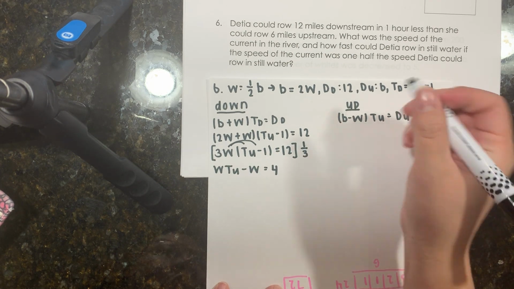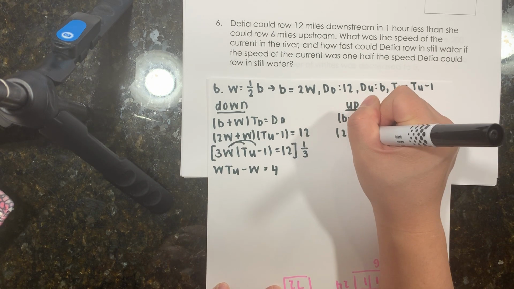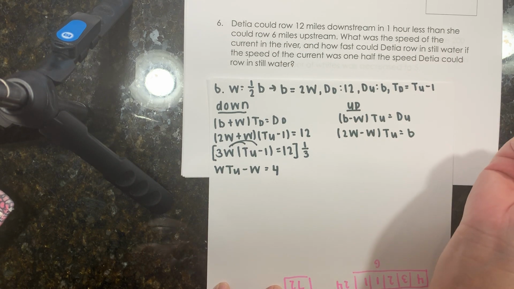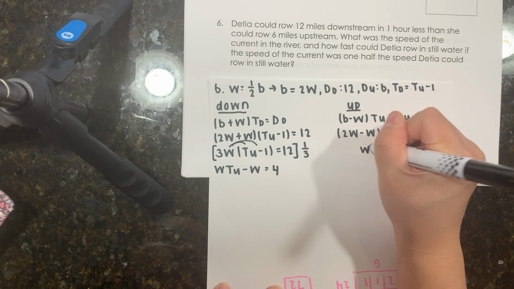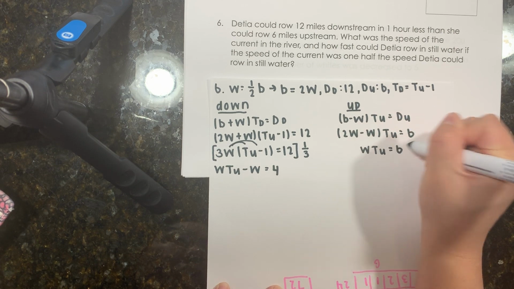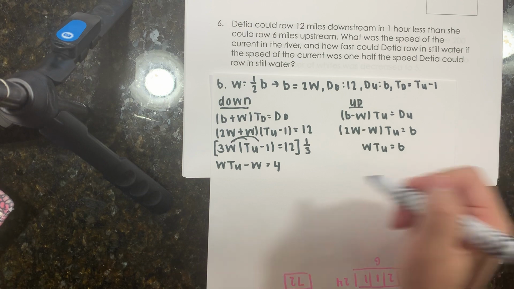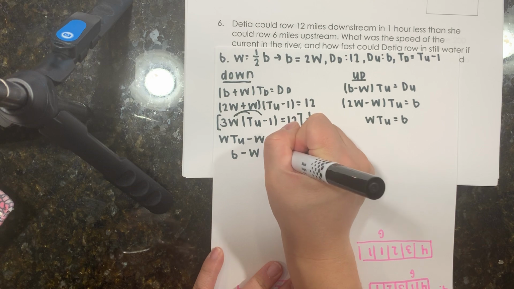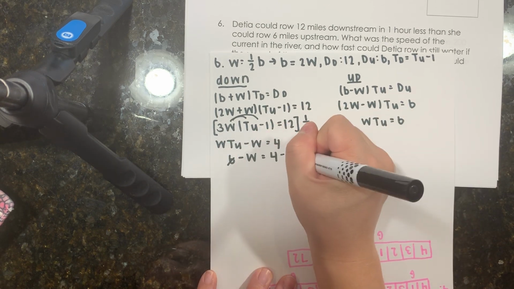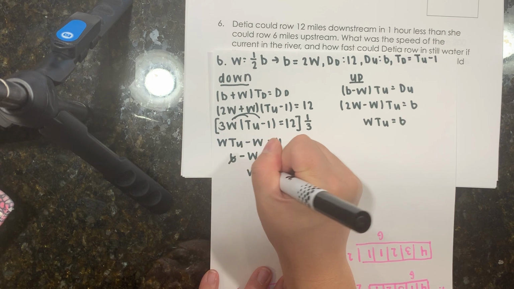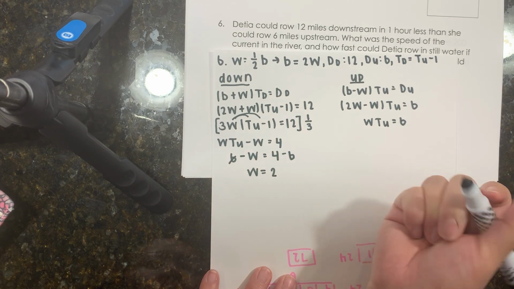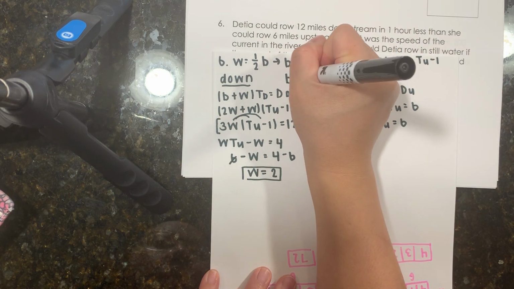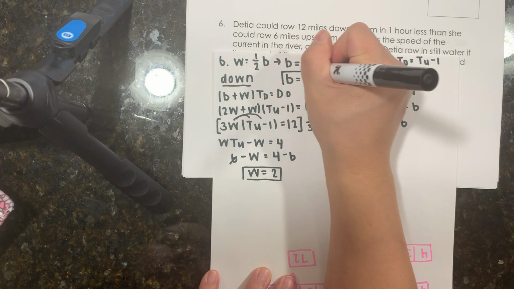Now I'm going to do this equation over here. My B is going to be 2W, so 2W minus W times TU equals 6. Now 2W minus W is actually just going to be W, so WTU is equal to 6. Now I can take that and easily plug that into this equation over here, which would give me 6 minus W equals 4. Move the 6, so I get the speed of the current W is going to be equal to 2. If the speed of the current is equal to 2, then the speed of the boat in still water is going to be equal to 4.